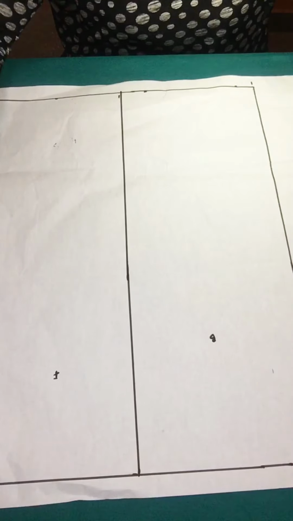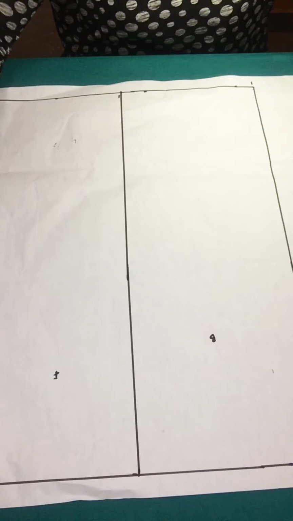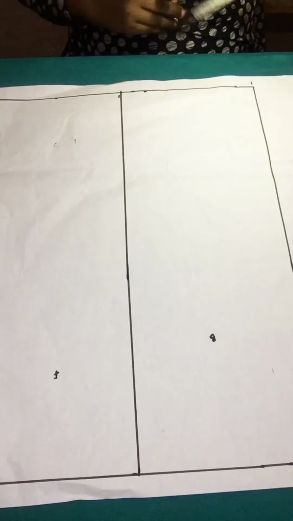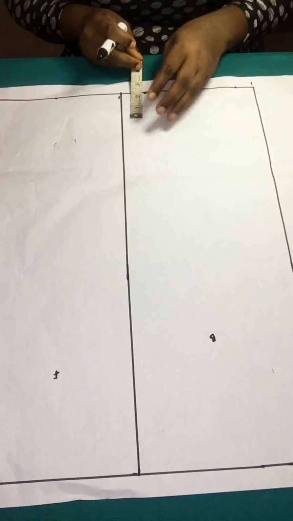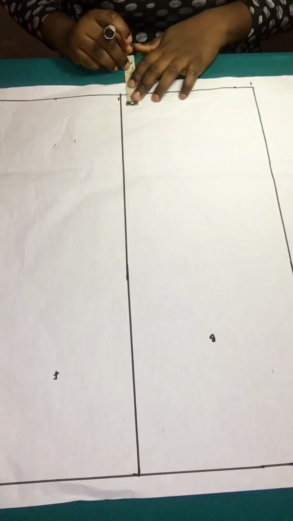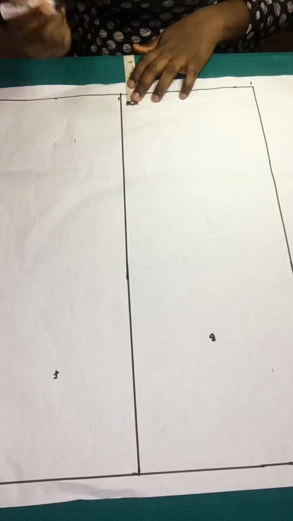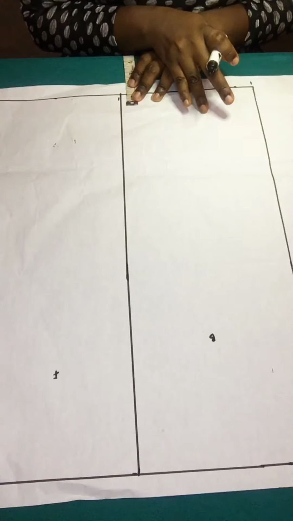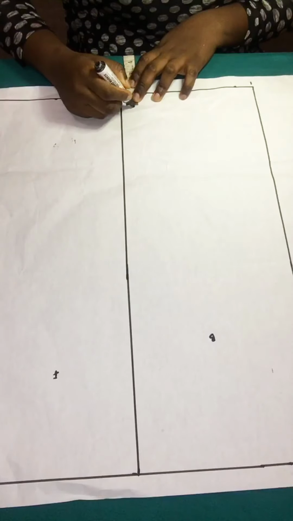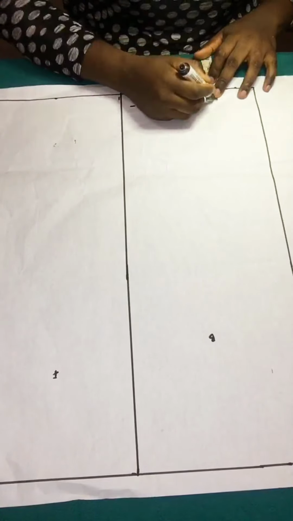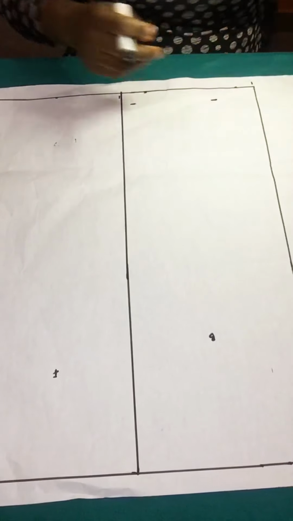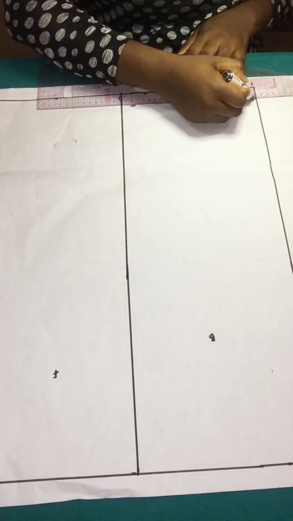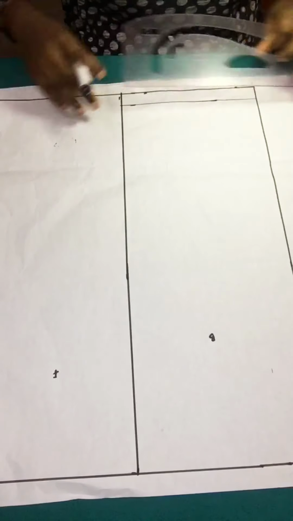From the measurement displayed on the screen, the front waist is 17 inches while the back waist is 16 inches, which means that the back is 1 inch shorter than the front. So we'll come to the part we've chosen for the back and we'll measure 1 inch up. Then we'll connect with a straight ruler. This automatically becomes our back length.